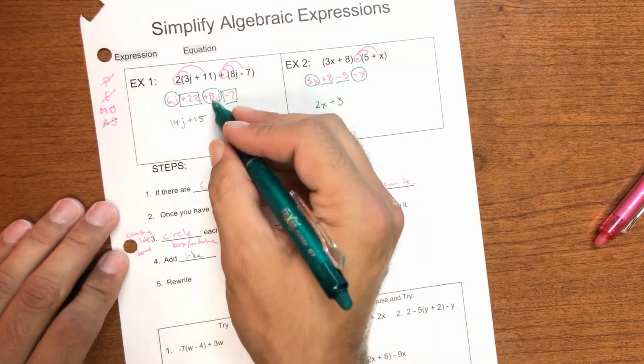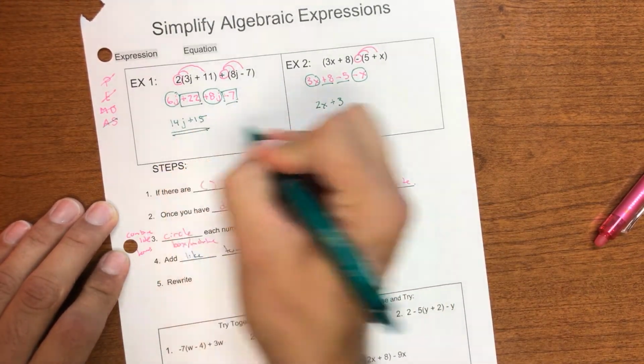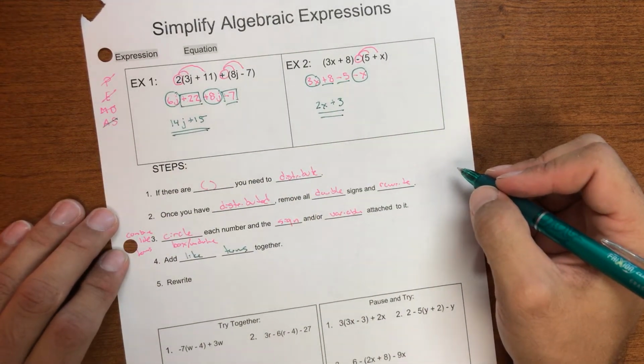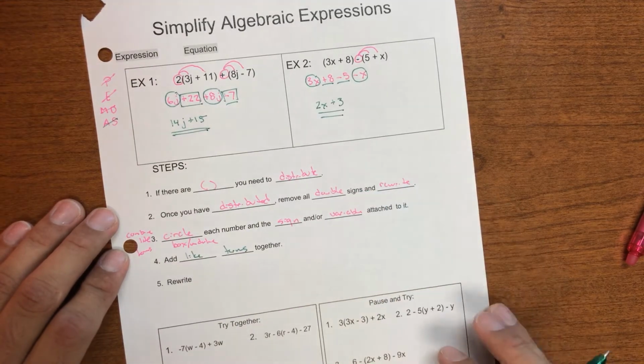So I've rewritten everything that I need to rewrite. My problem is as simple as it gets. That's what it means when it says simplify. We're making it a simpler problem. So I'm done. That's as far as I can go. I shouldn't end up with just a single number as my answer. This right here is a great answer for simplifying expressions.